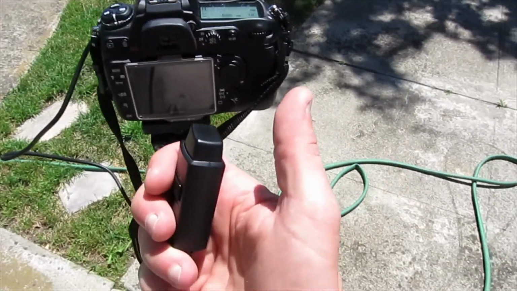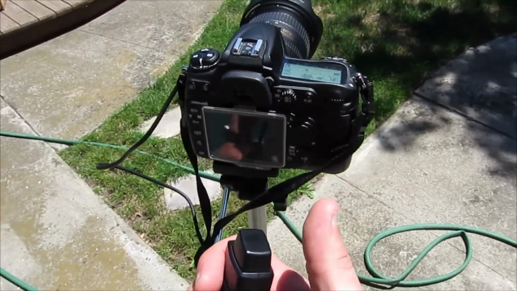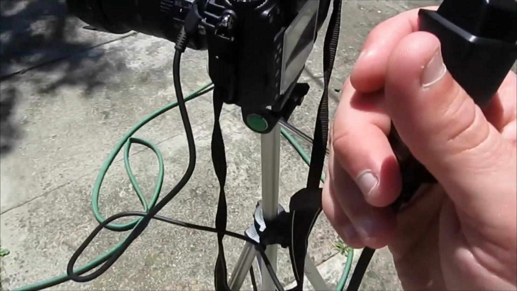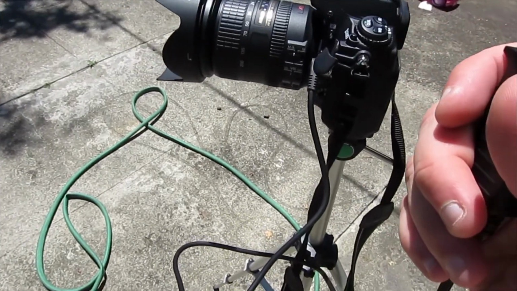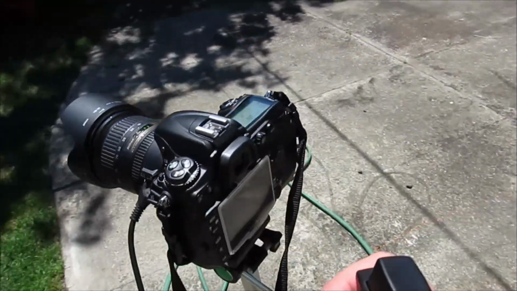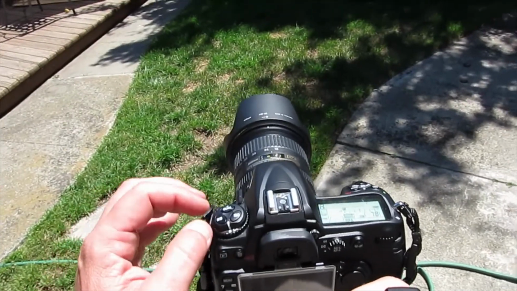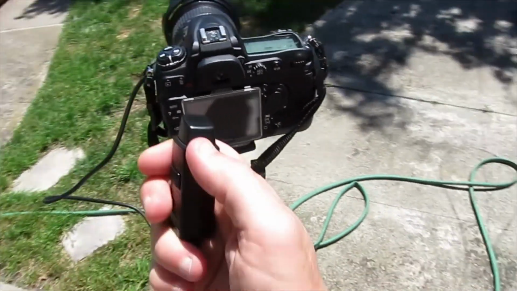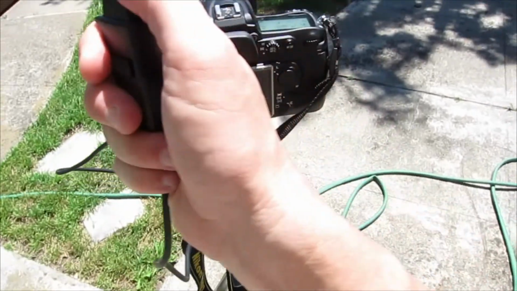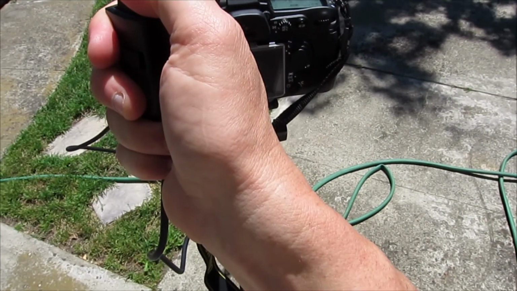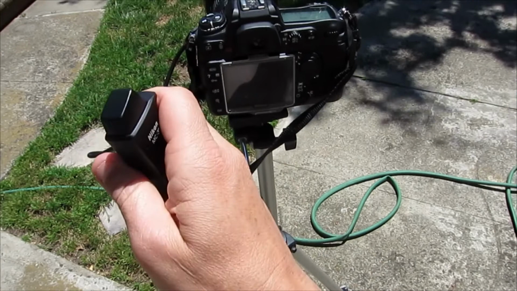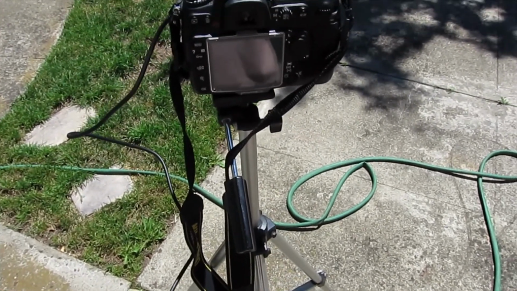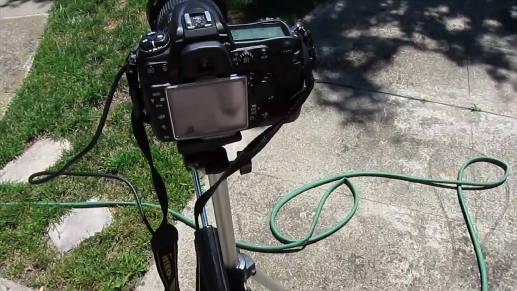So now all I have to do is, since I have this set to bracket my shots, it's going to shoot a normal shot and then it's going to shoot my over and under exposures. I'm also going to set this to continuous low so that it will shoot all 7. So all I'm going to do is press the button, and if you heard it went 7 times and it shot 7 images, and it's all done pretty much.